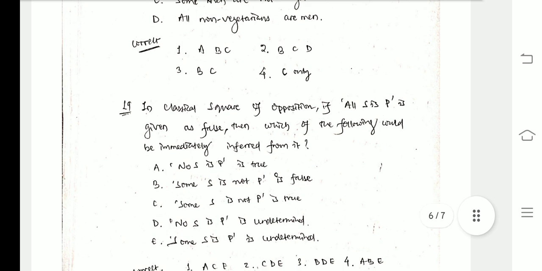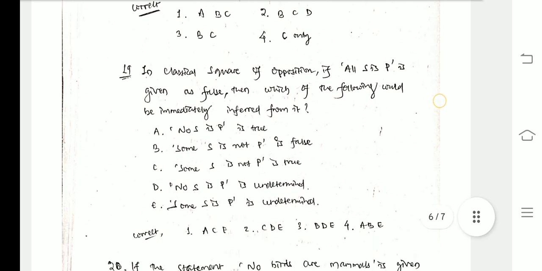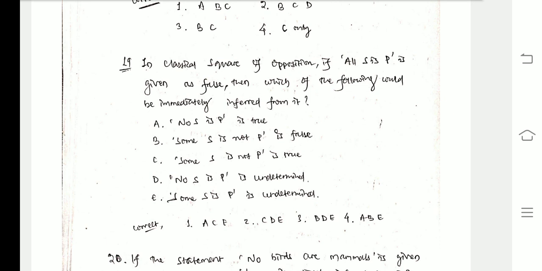In classical square opposition, "all S is P", the A proposition, is given false. What is immediately inferred from it? "No S is P" is true? At least one of them is false. As false is already given, we cannot say anything about "no S is P". So A will not be taken. I have to choose from C, D, E and B, D, E. It clearly means D and E are correct. You have to choose whether B or C is to be taken. "Some S is not P."